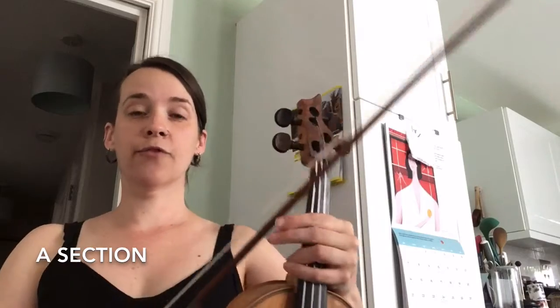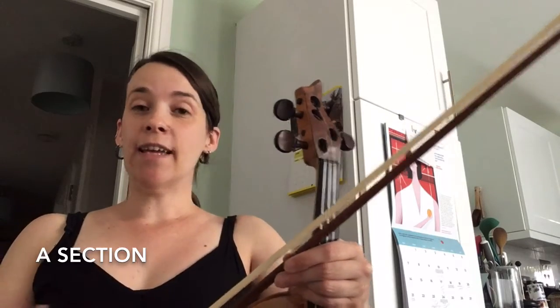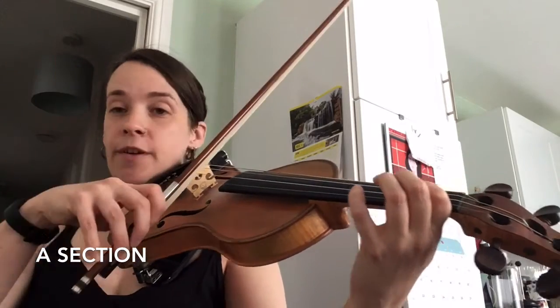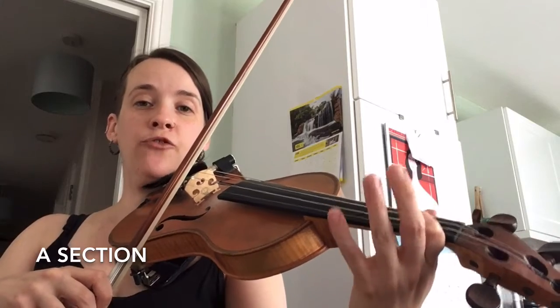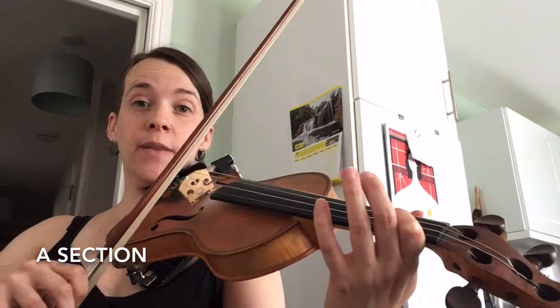So that phrase that we've just done, that actually makes up half of the A music. So the other two phrases, again, are very similar. So this builds back up. You're going to start on a B, and you're going to do a scale up to a D and then drop back to the B. So you start and finish in the same place.